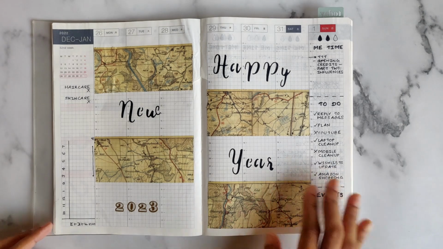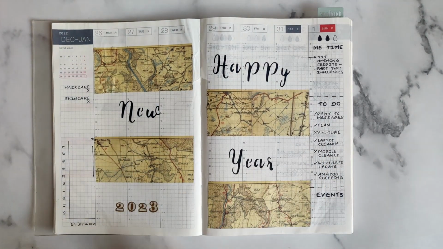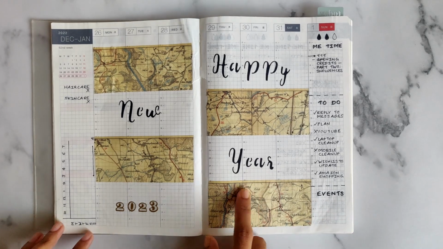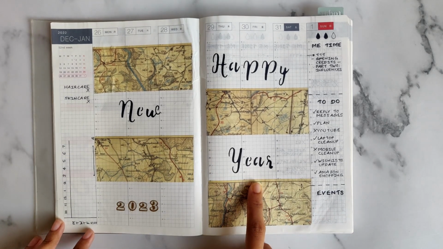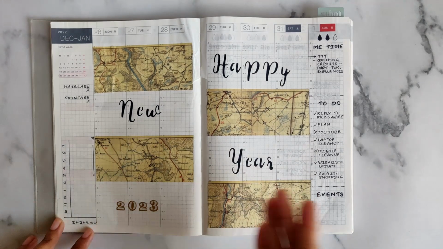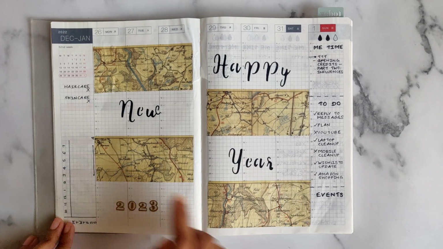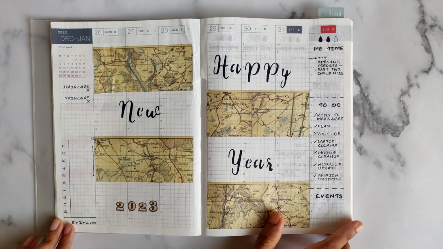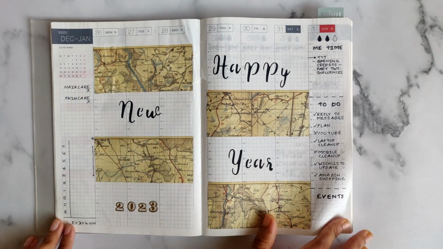Anyway, so I have this Happy New Year just for a sort of decoration at the beginning of the planner. I used an Erin Condren stencil for this because I don't really have any talent for this sort of writing. We'll come to all of this. I've used only one day, as you can see, tracked over here. I'll explain it better on the next spread.